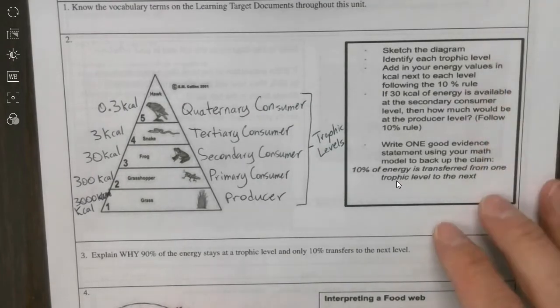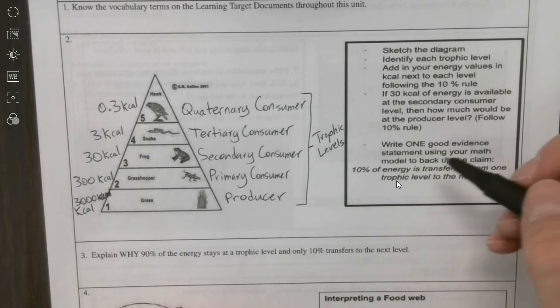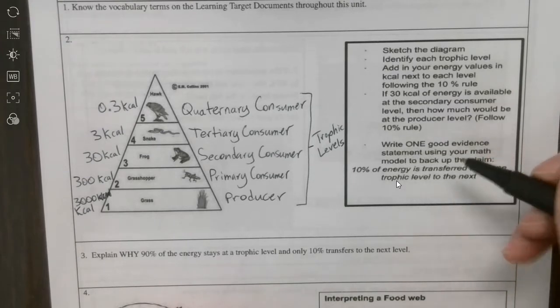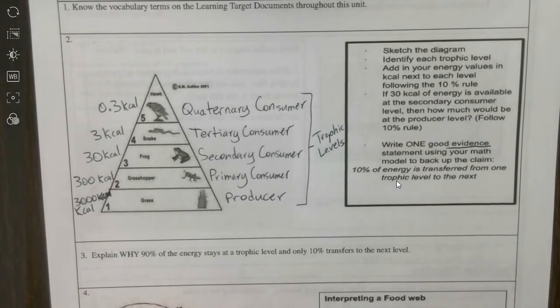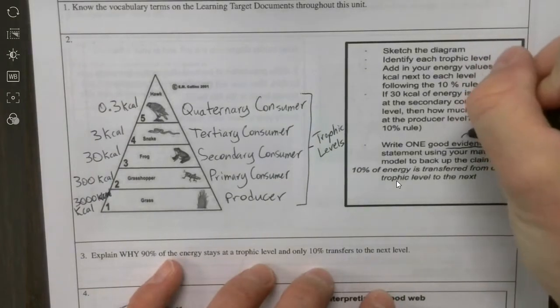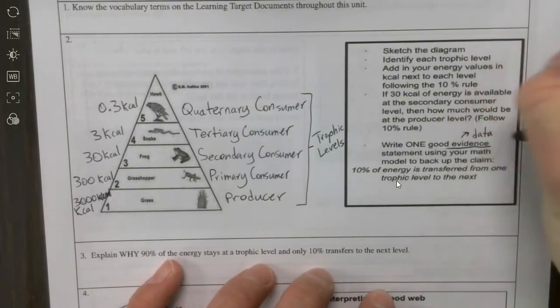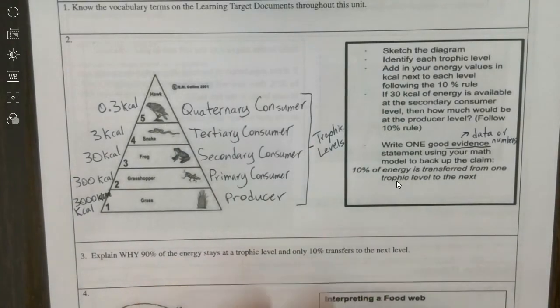One thing that I saw a lot of people struggle with on our formative assessment was when I asked you to come up with an evidence statement. When you are just writing an evidence statement, this is just going to be our data or numbers. If I asked you for a reasoning statement, then you would have some sort of explanation.